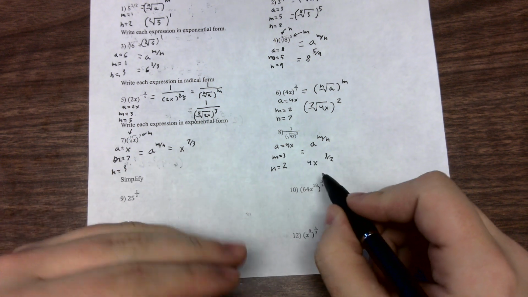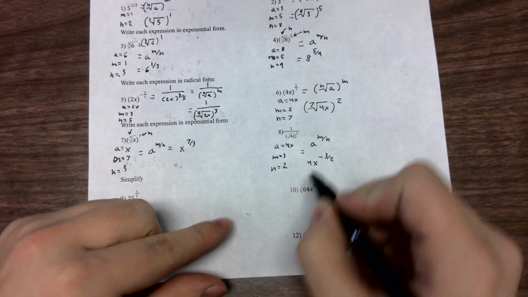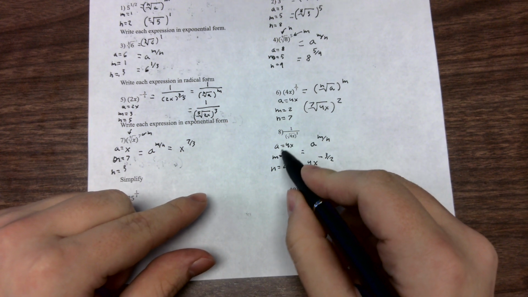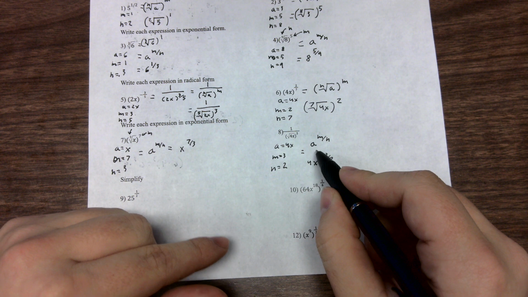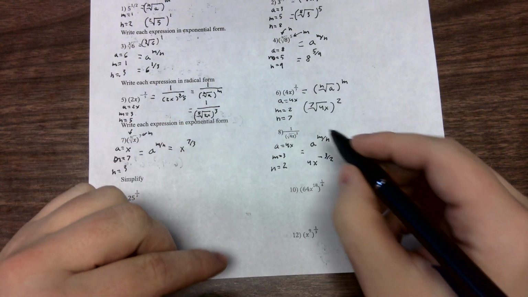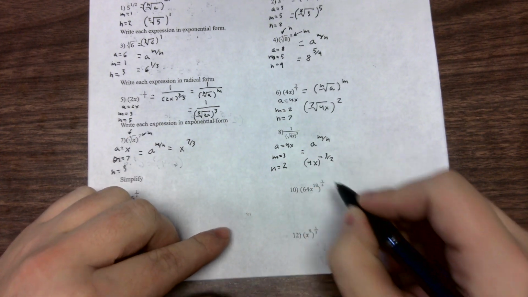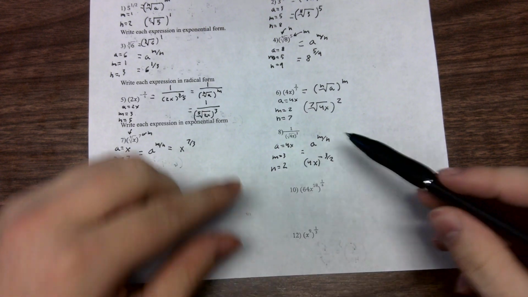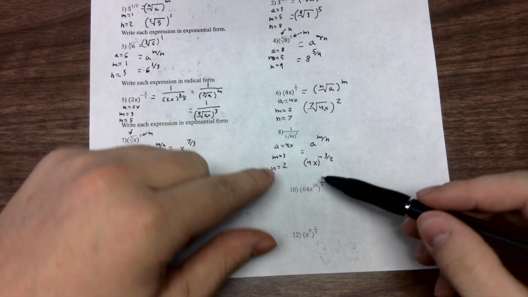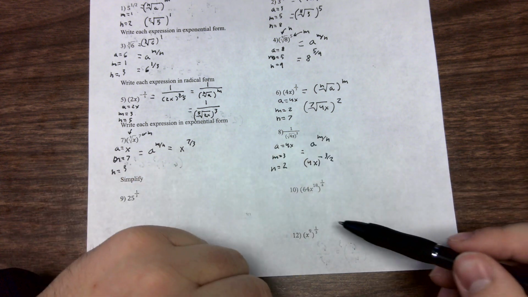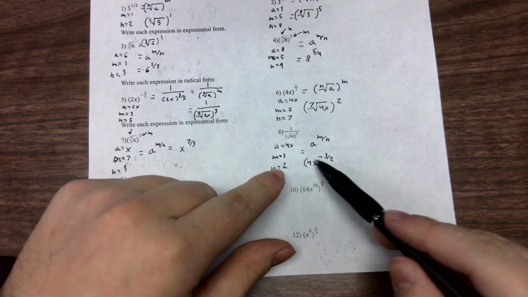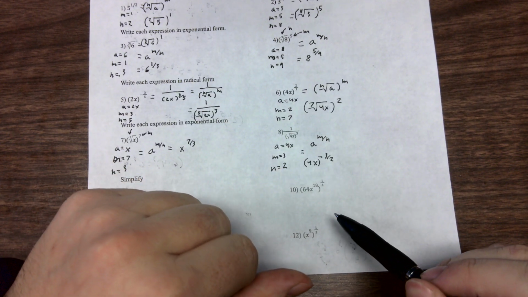So what we're going to have to do is add a negative here. To go from the fraction to just the regular integer situation we got going on, we have to add that negative. That way, if we were to convert it back to radical form, it would actually go into the bottom of that fraction. So we add the negative if we see it was originally a fraction. Okay.